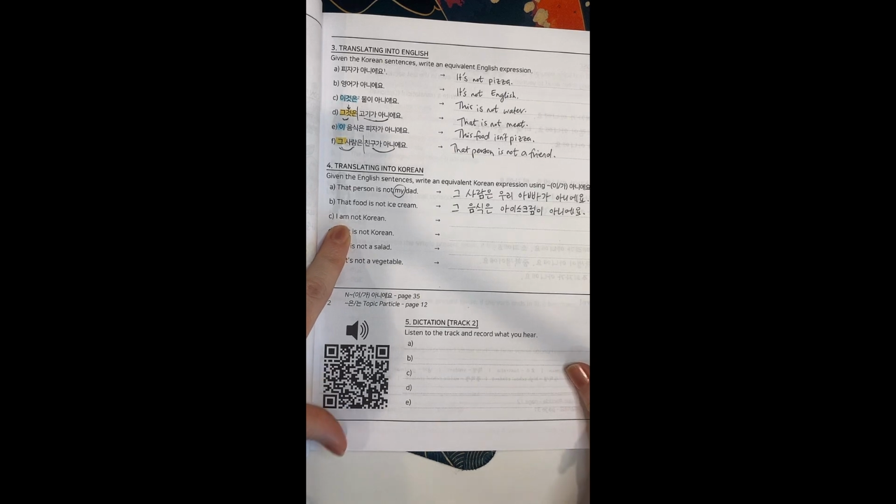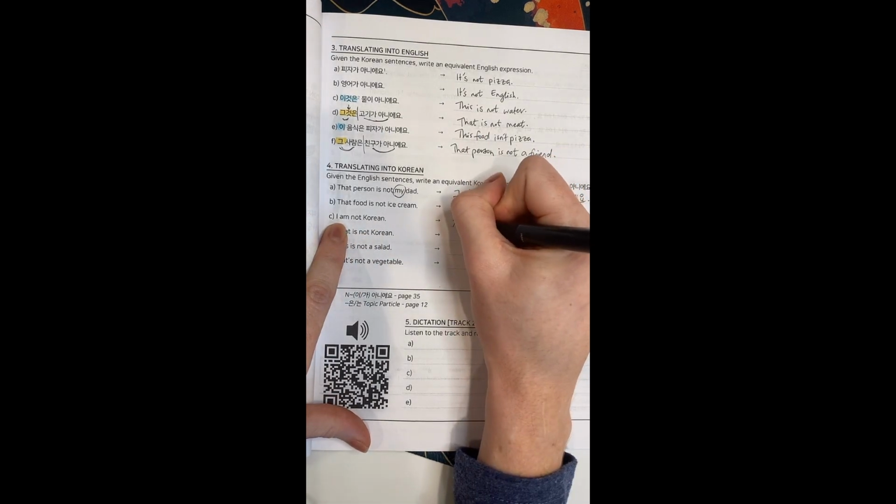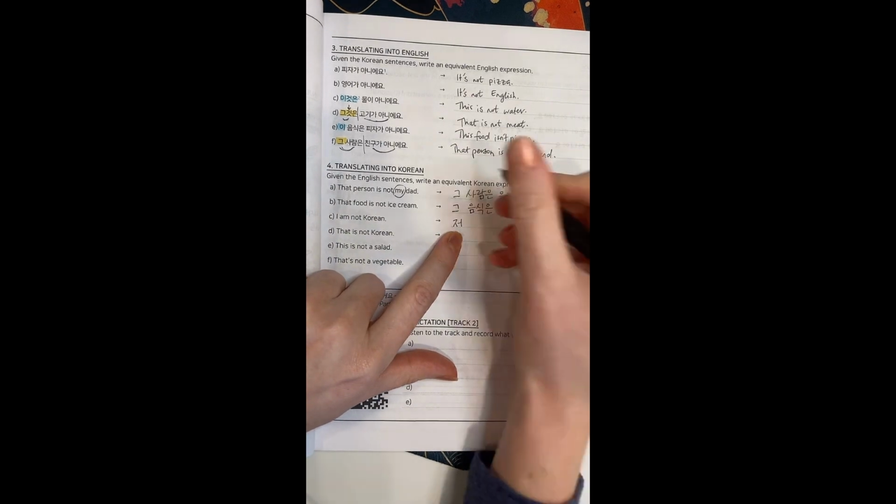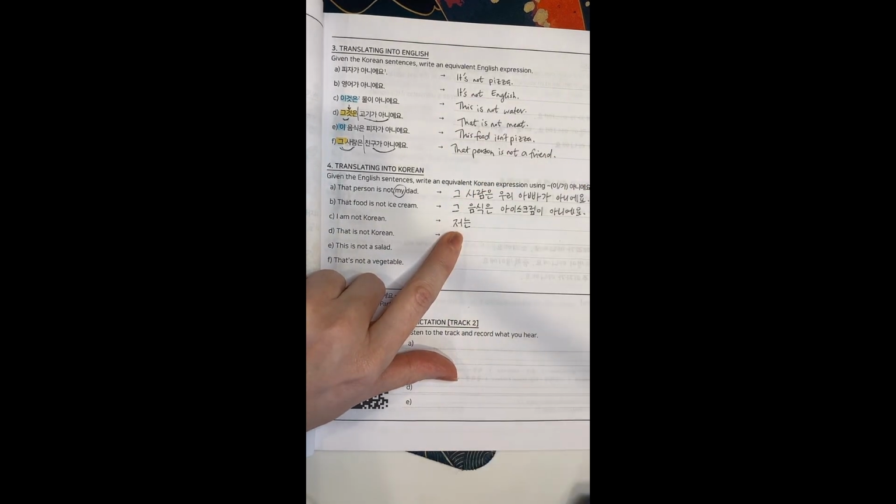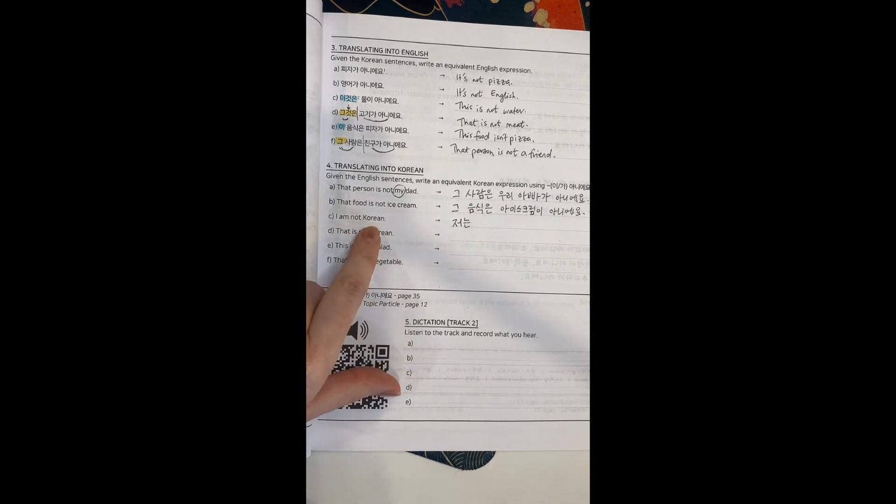C. I am not Korean. How would you say this? I am not Korean. We're going to talk about myself, right? I. So we're going to start with 저. 저 is the word for me. And we're going to add the topic particle. 저는. 저는 한국 사람. 한국 사람 is the word for Korean.